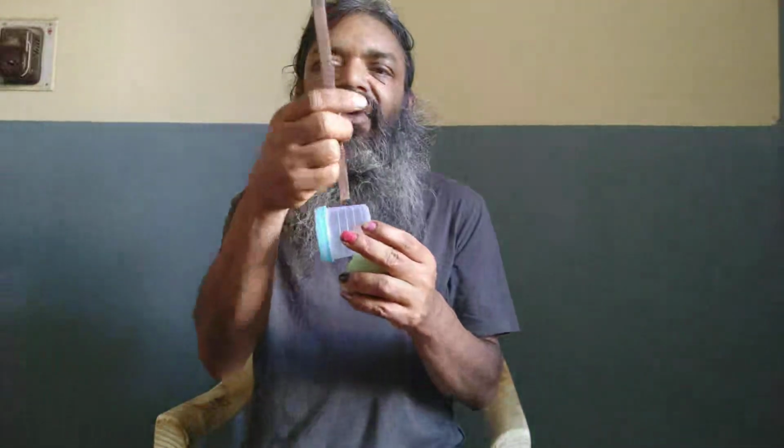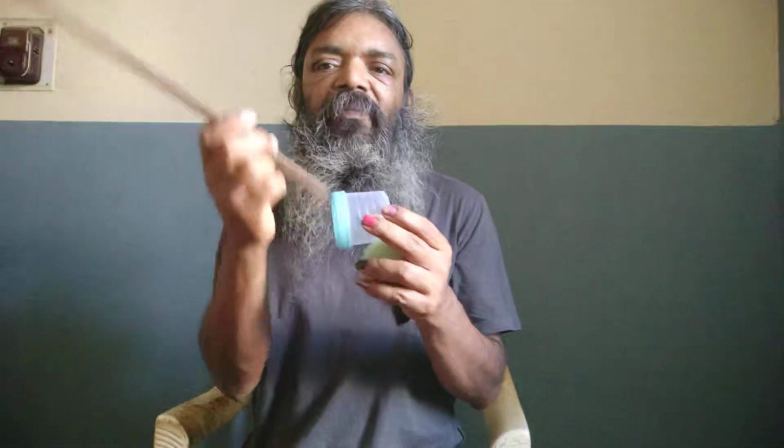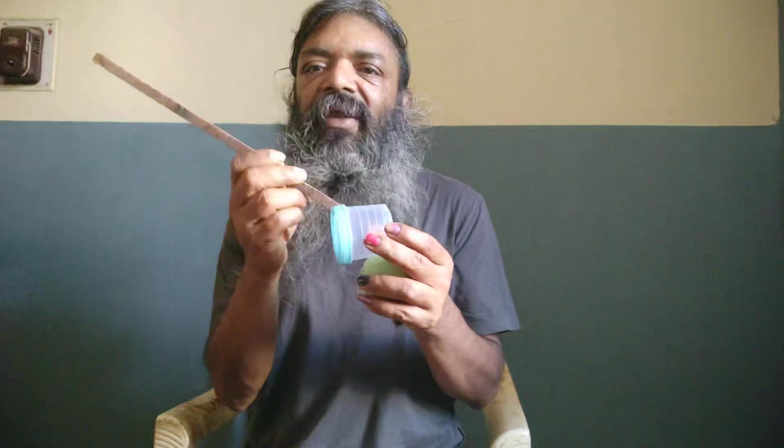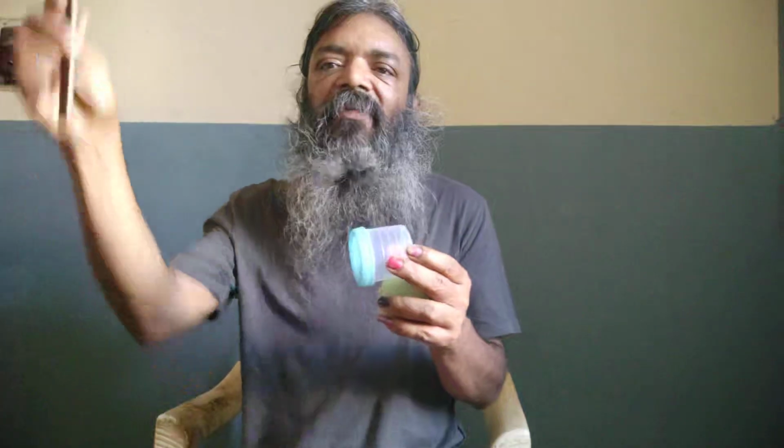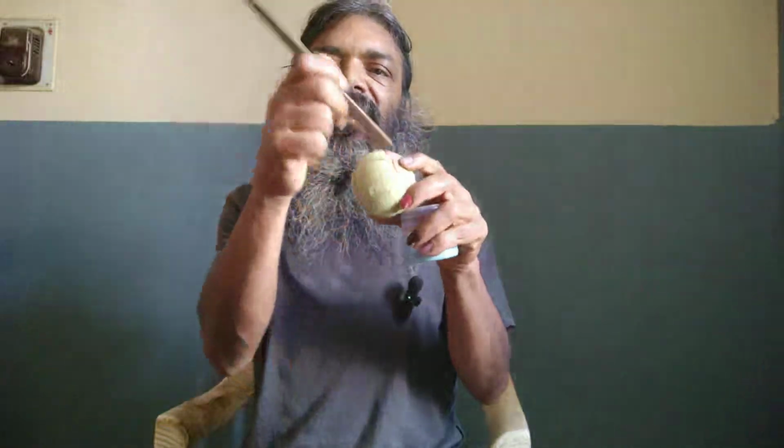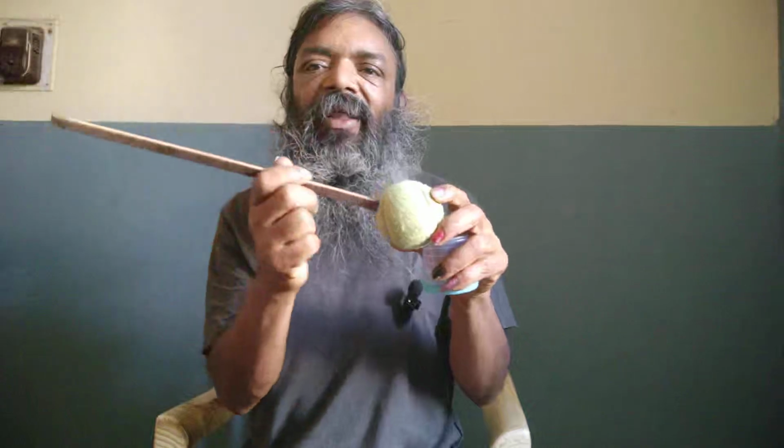The surface area vector may be like this, but the position vector from the center will be like this. So not necessarily will the surface area vector be along the position vector, but in a sphere, wherever you go, the surface area vector is along the radial vector or the position vector.